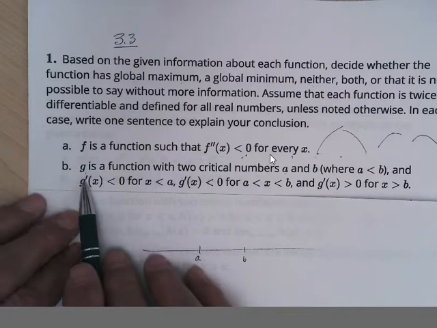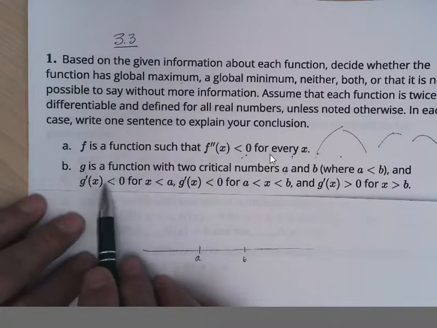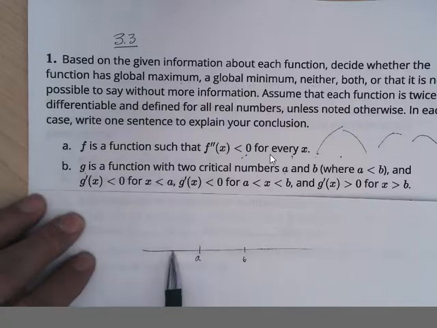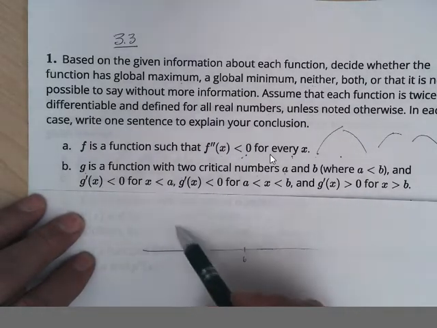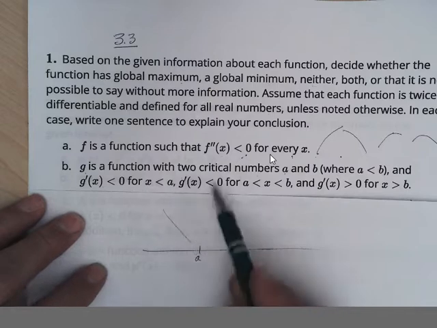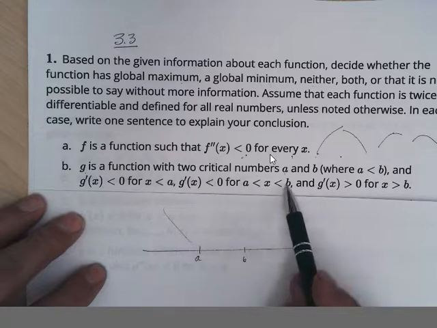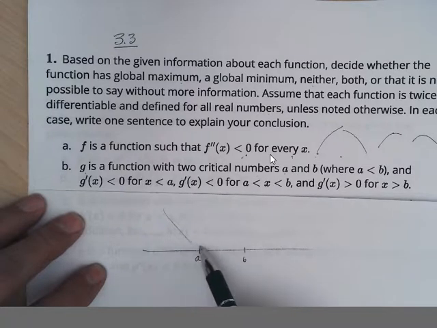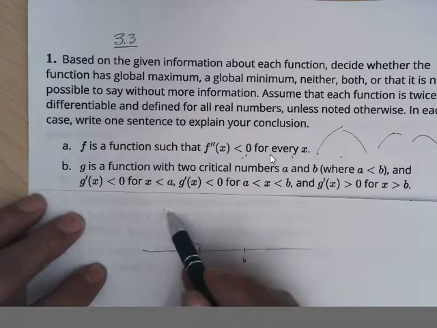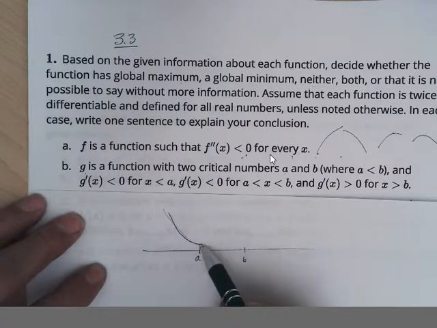And I'm going to read this like I read it. The slope of g is negative for x less than a. So we've got a negative slope before a, so it's coming downhill. The slope is negative for x's between a and b. So it's still going downhill, but at a, it's a critical number, so it has a slope of 0. So somehow it's coming down, slope of 0, and then it's going down some more.